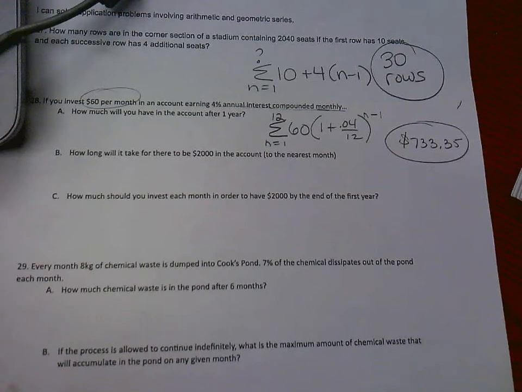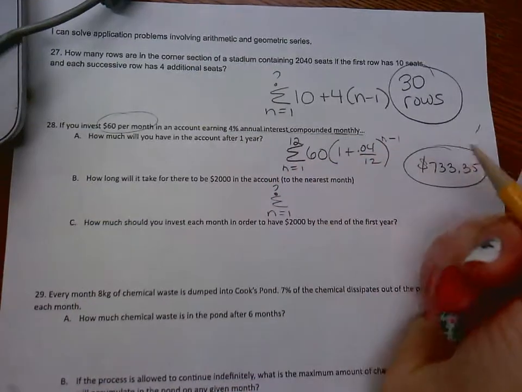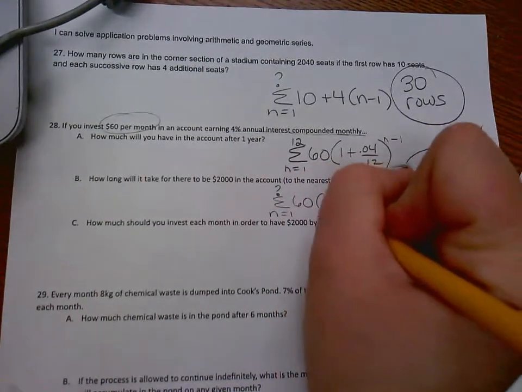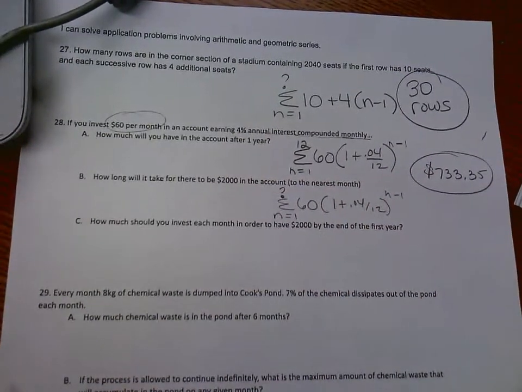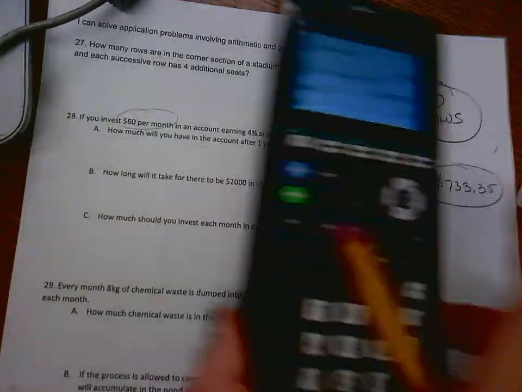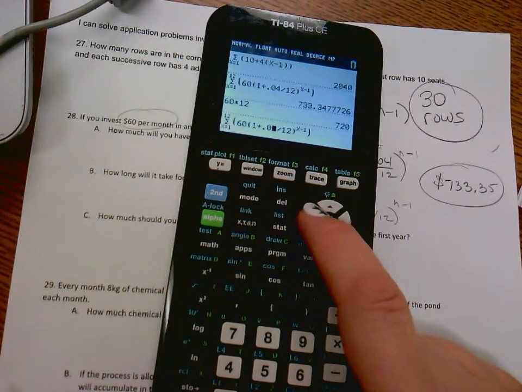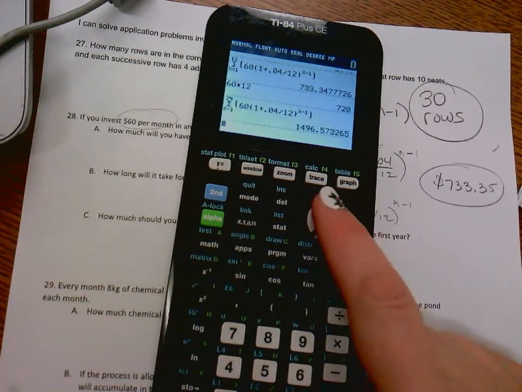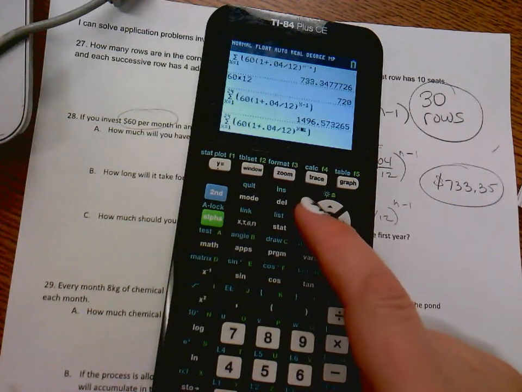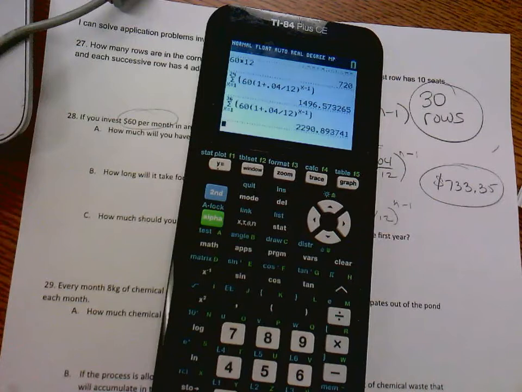How long will it take for there to be $2,000 in the account? So n goes from 1 to how many months? 60, 1 plus 0.04, so it's the same formula. I just have to guess and check the number of months. So I've got to get to $2,000. So how much will I have in the account after 24 months? Because that would be 2 years, not there yet. So how about 3 years? Too much.